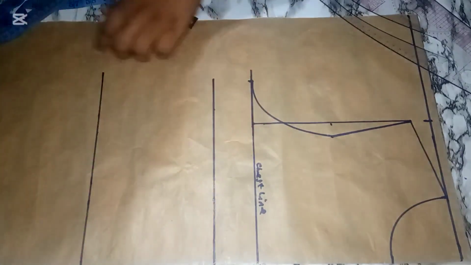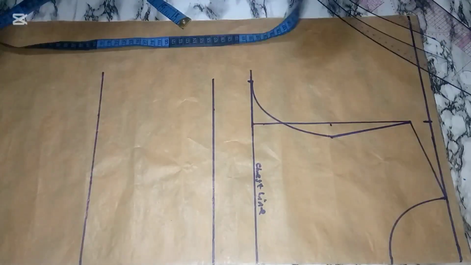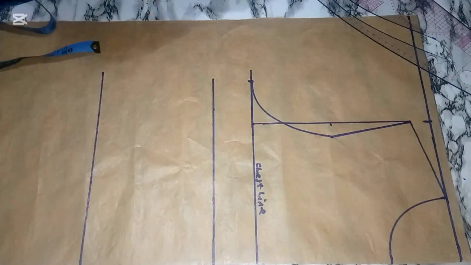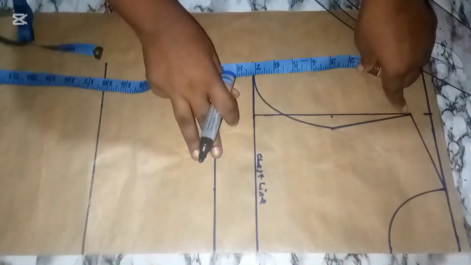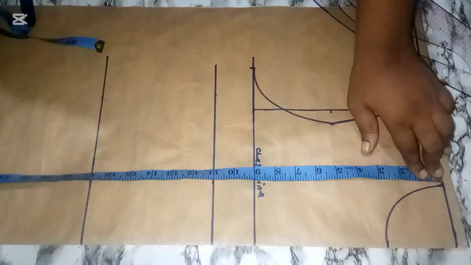It's my waistline. Then the next measurement we are going to be taking is our full length, okay? The length we want our top to be. In my case, I want the length of my top to be 23 inches. So I'll mark 23. For your full length, you can use any length you want.